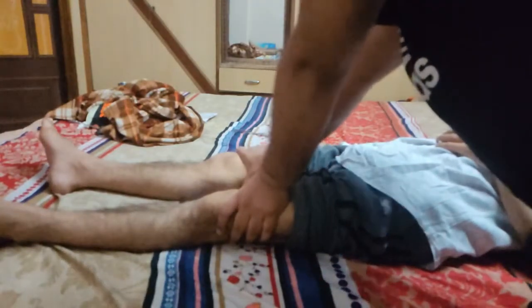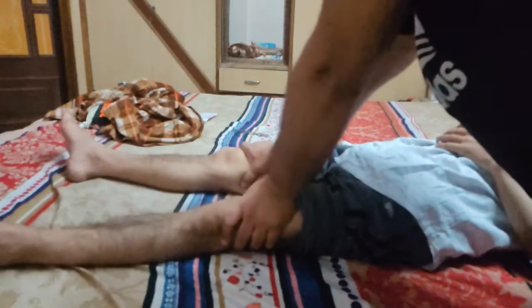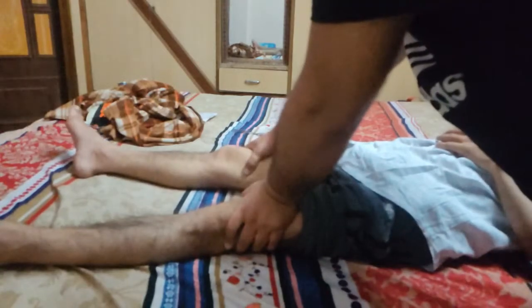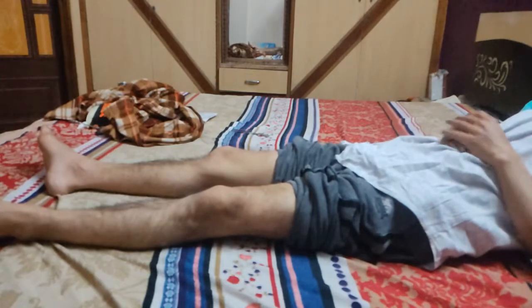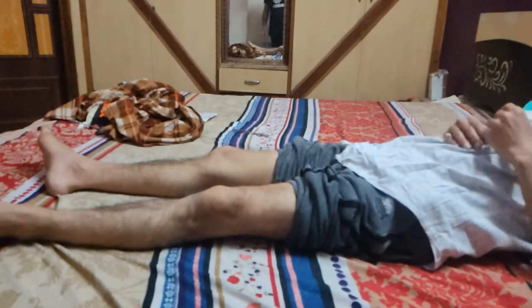Test abduction at the hips. Place your hands firmly outside the patient's knees. Ask the patient to spread both the legs against your hands. To test extension at the hips, have the patient push the mid posterior thigh down against your hand.